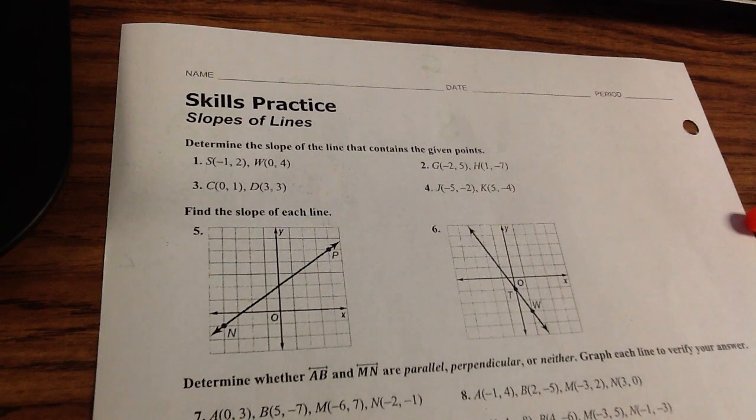Okay, we're on the back side. Slope of a line. Slope is awesome. It's super easy to find if you know what we're talking about. And we have a graphing song that you guys can look at. It is to the tune of Mr. Sandman, and it'll teach you about how graphing works.